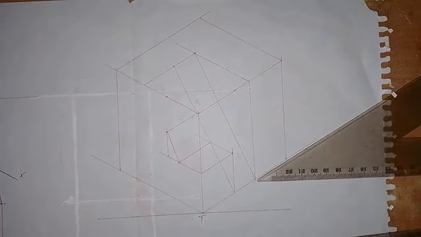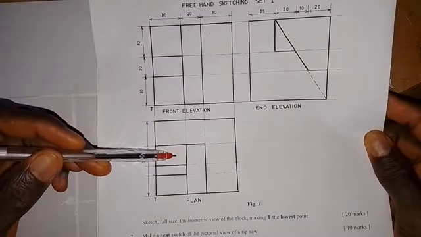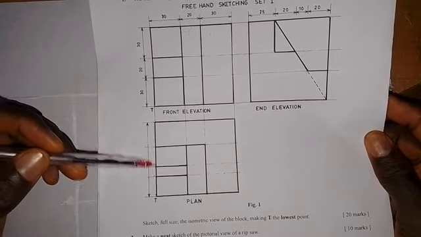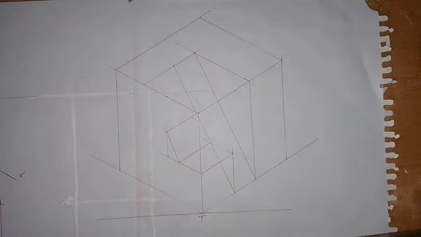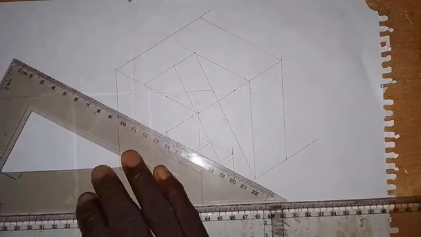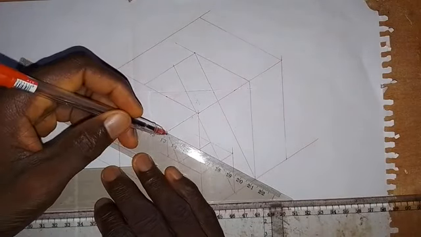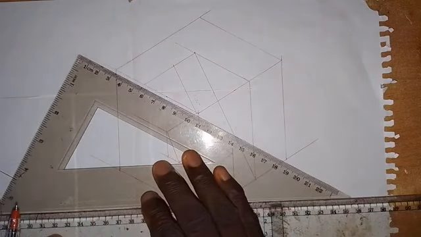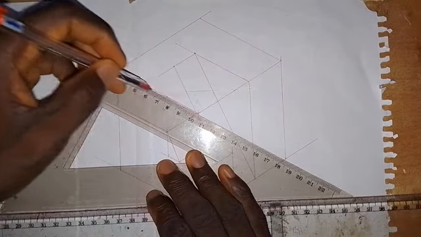So the next thing that we are going to do is that we have another rectangle here. They said that from here to here is 20 millimeters. So that is how we have it as a rectangle in the plan. So I need to draw a line from this point, draw it like this, and also I will come to this point here and draw a line, so it may fall on the line that we have drawn before.